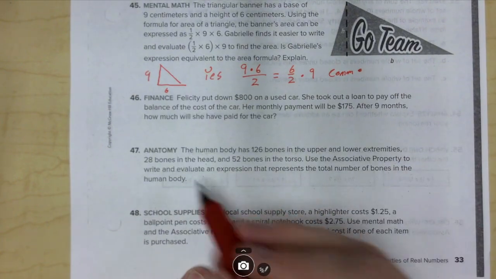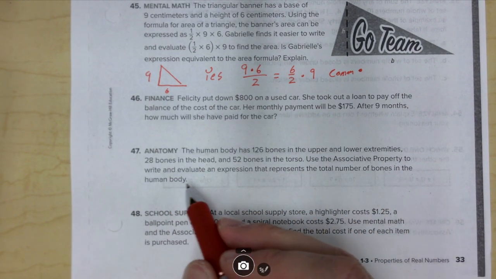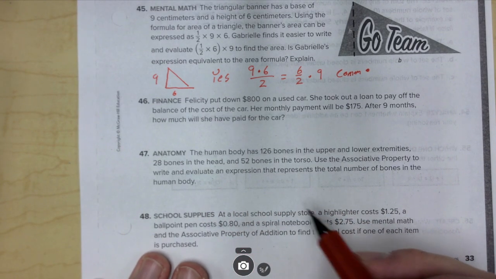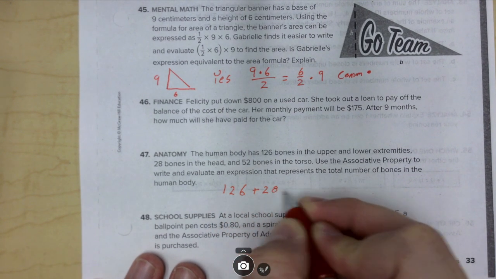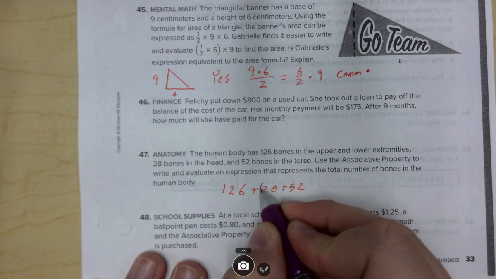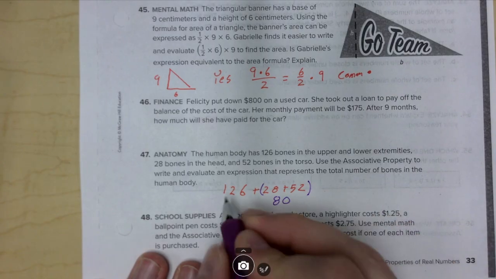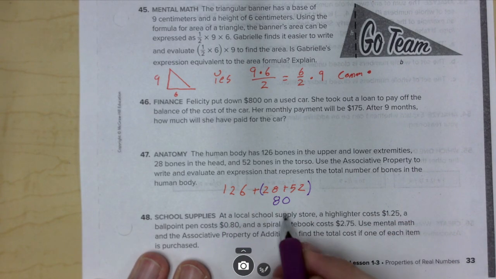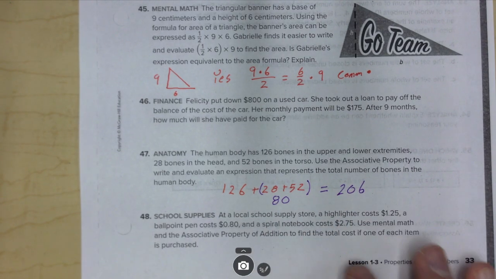47. The human body has 126 bones in the upper and lower extremities, 28 bones in the head, and 52 bones in the torso. Use the associative property to write and evaluate an expression to represent the total number of bones. All right, so we know it's 126 plus 28 plus 52. Well, those last two make this a little bit easy. This is going to combine to make 80. And then 120 and 80, the 2 and the 8 make it 200. So this is just 206.